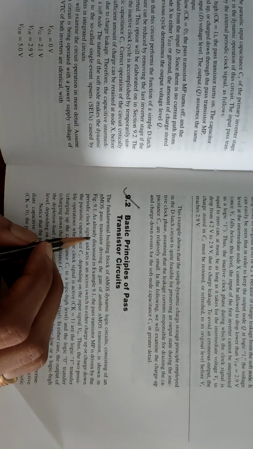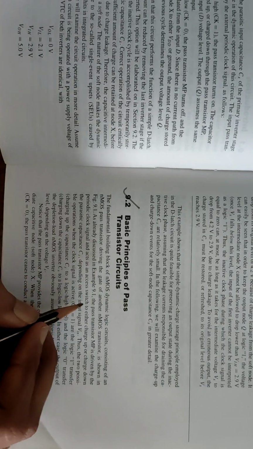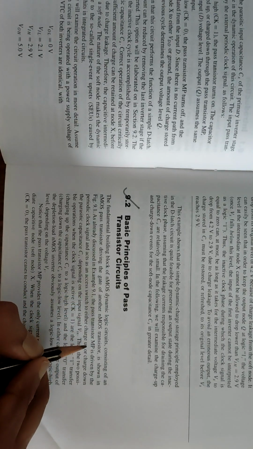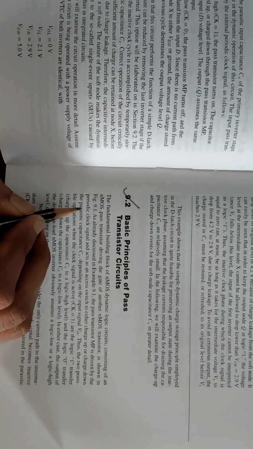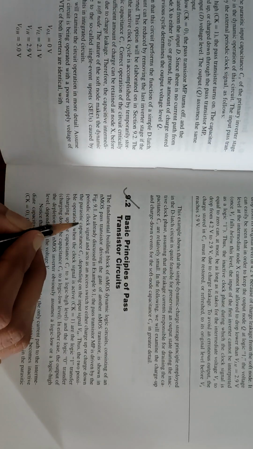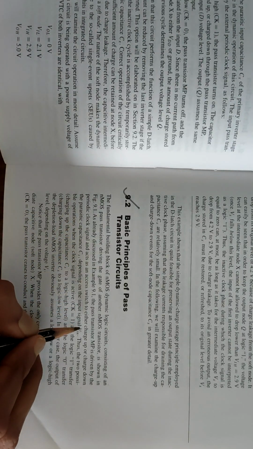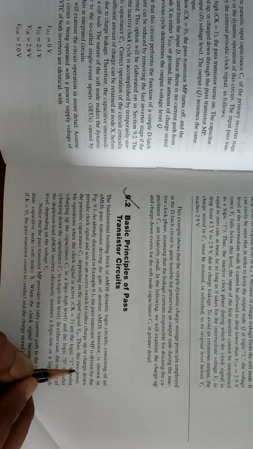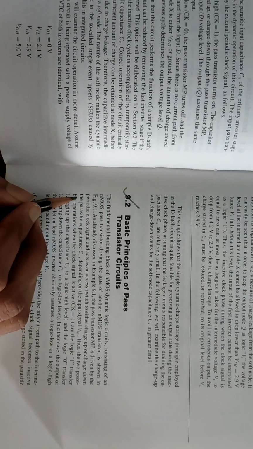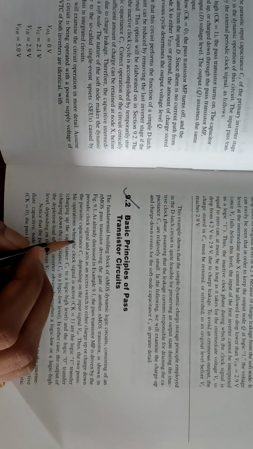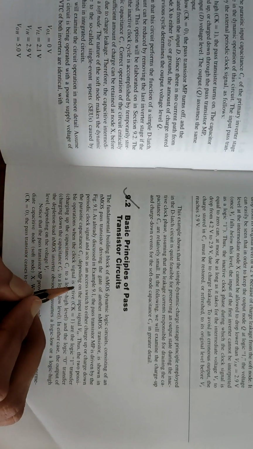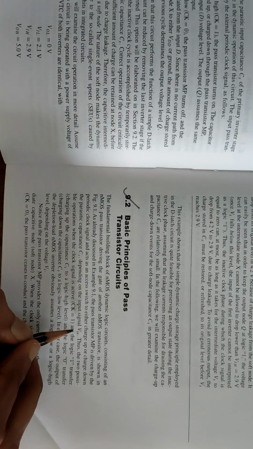As already discussed in the example, the pass transistor MP is driven by the periodic clock signal and acts as an access switch to either charge up or charge down the parasitic capacitance Cx, depending on the input signal Vin.